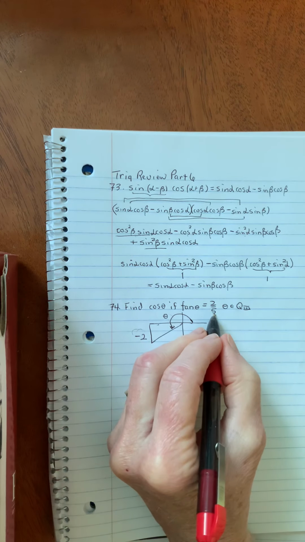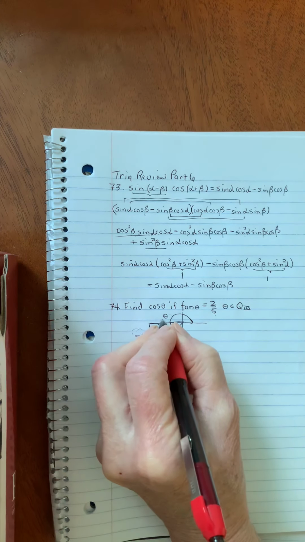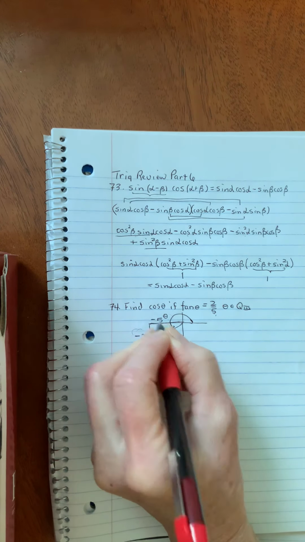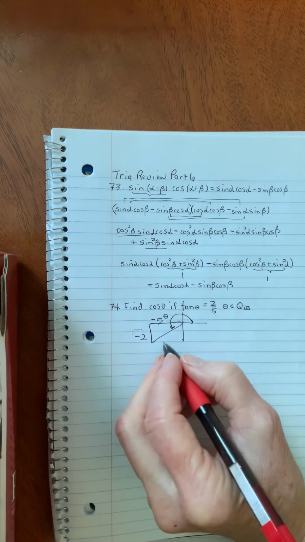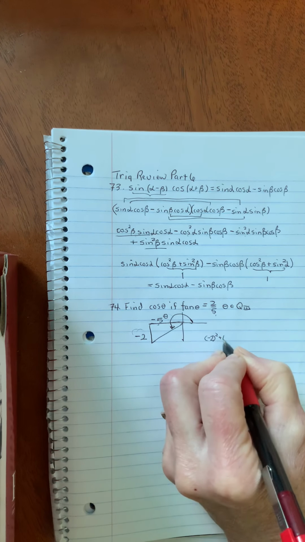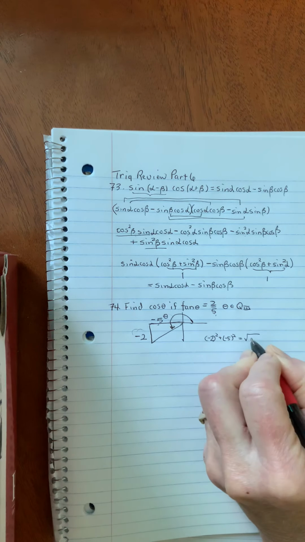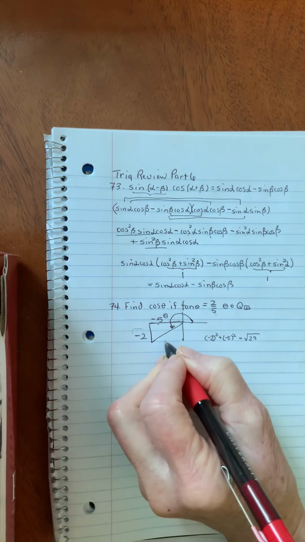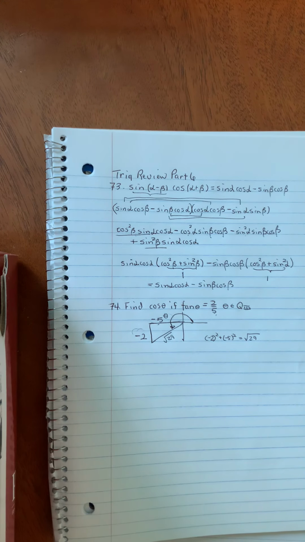And this one I'm going to use for the adjacent side, and that one is 5, but I'm going to use minus because it's over to the left. So there we go. What's the hypotenuse? Well, -2 squared plus -5 squared is the square root of what? 4 plus 25 is 29. So here's the square root of 29. That's always positive no matter where it is.